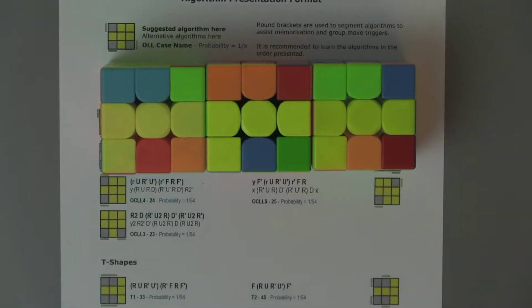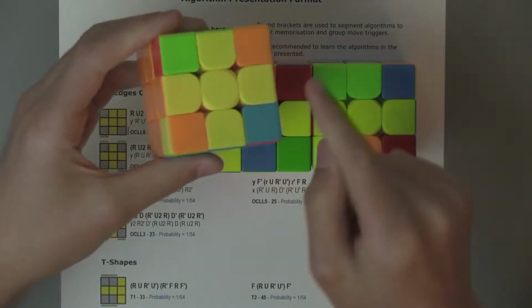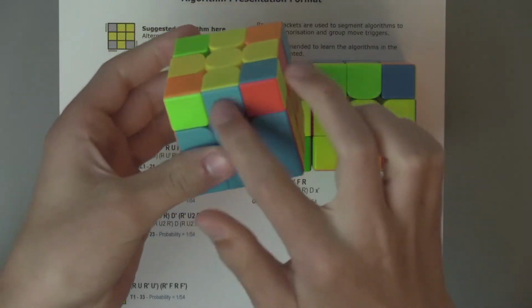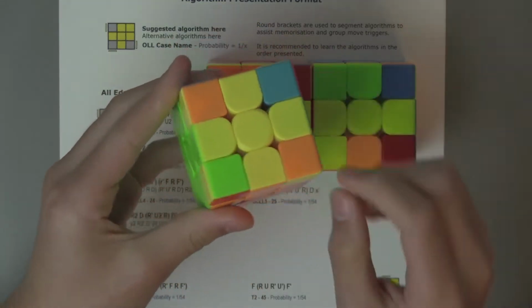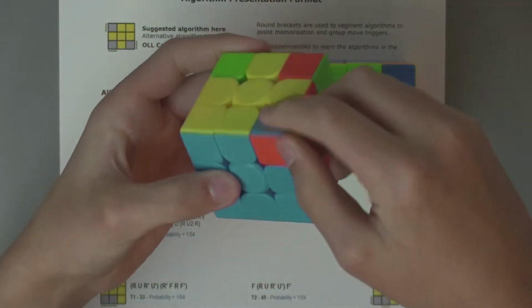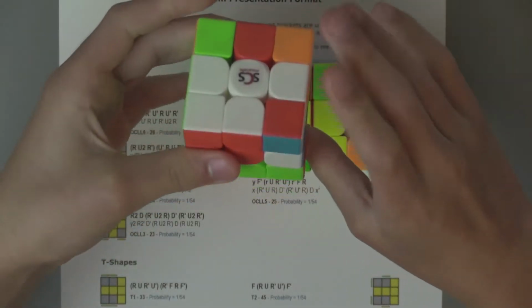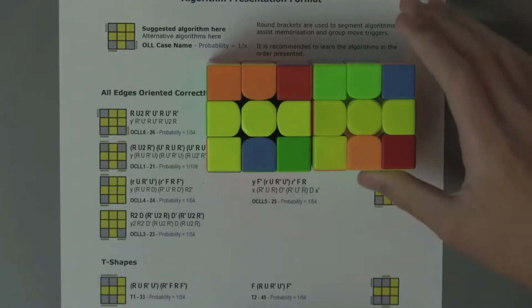So just showing how each of these works. For the beginner's method, you make the cross. Then you align each of these cross pieces, but we gotta skip here, so each of these cross pieces are already aligned here. And then you align each of the corners. So now each of these corners are in the correct spot, they're just twisted. Then you do a certain set of moves, and it solves the cube. But that's a lot of steps and it takes a while.